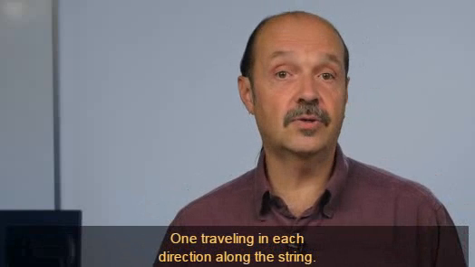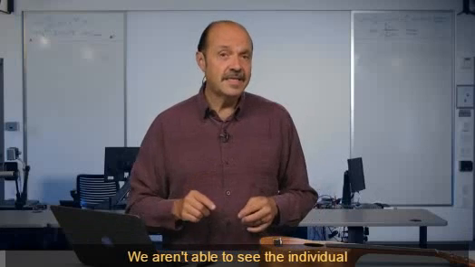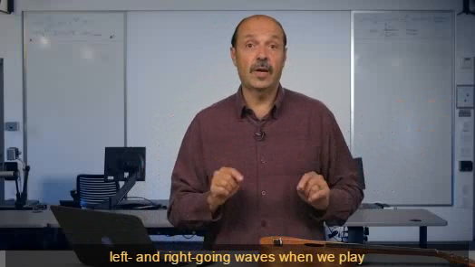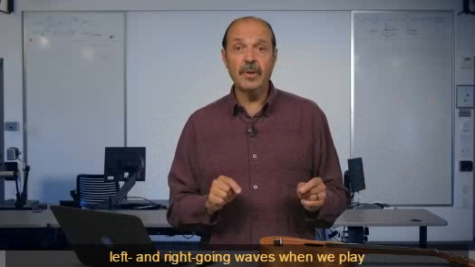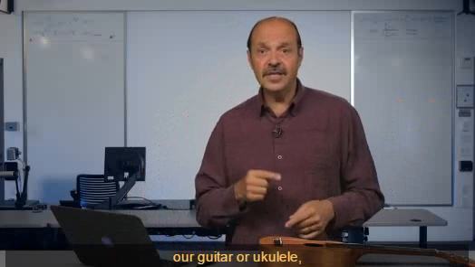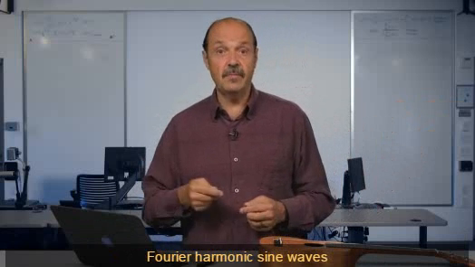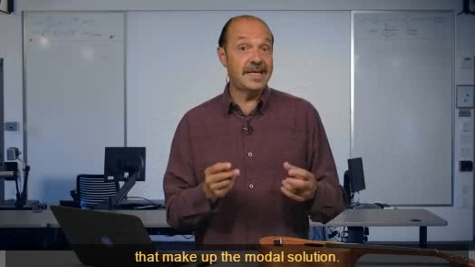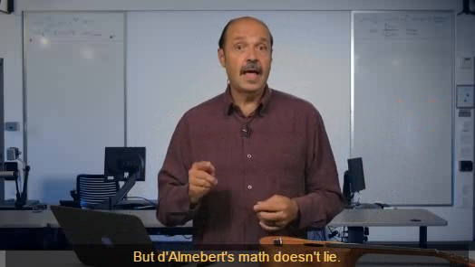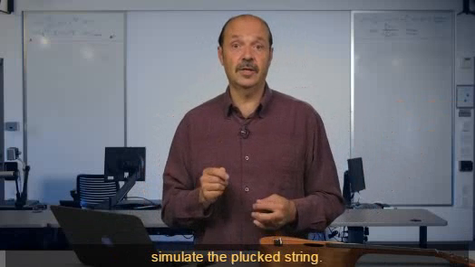along the string. We aren't able to see the individual left and right going waves when we play our guitar or ukulele, just like we can't see the individual Fourier harmonic sine waves that make up the modal solution. But D'Alembert's math doesn't lie, and now we have another way to simulate the plucked string.